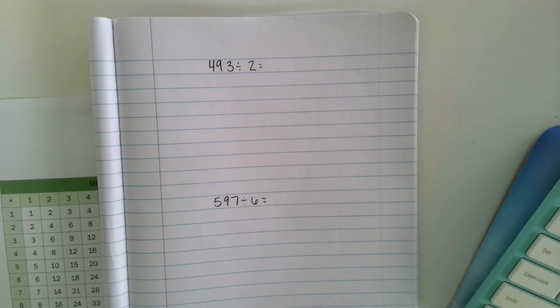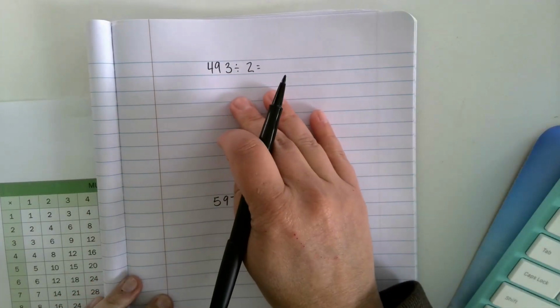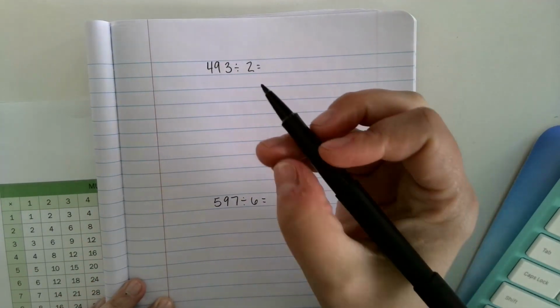Alright, so now we are going to look at the area model for division, and we are going to look at this as a more abstract version of what we did where we were drawing the tally marks. It's the same idea, it is just taking our division and moving it up to the next step. So we're going to do the same two division problems that we did in the other video.